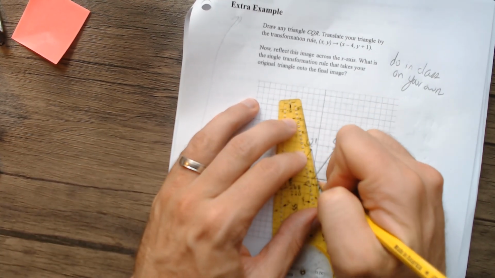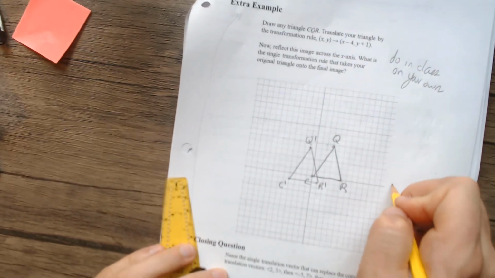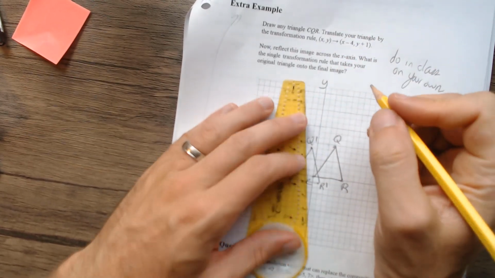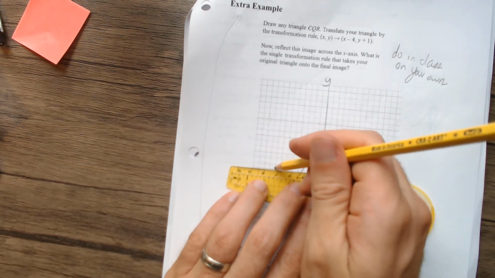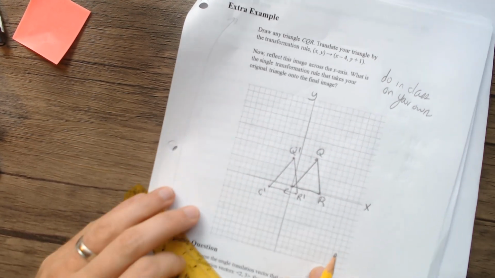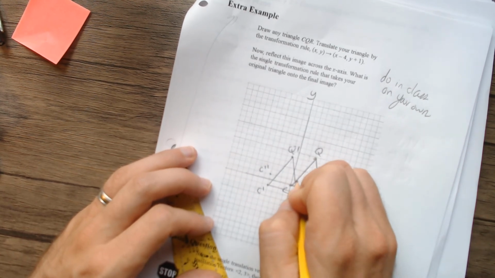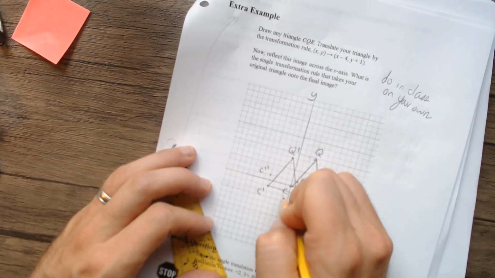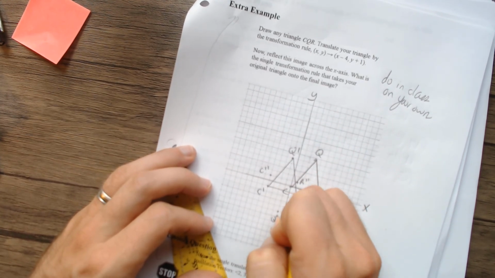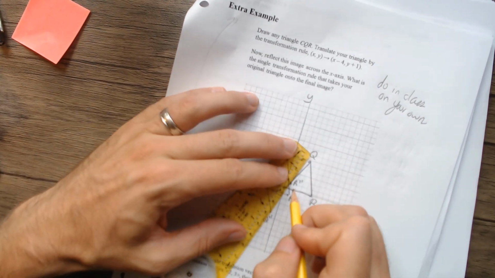And then we'll do a reflection across the x-axis. So here's your x and your y-axis. So I'll put those right there, just to be clear. So reflection across the x-axis would put this right here, this right here, and this 1, 2, 3, 4, 5. Whew. Okay. So there's that.